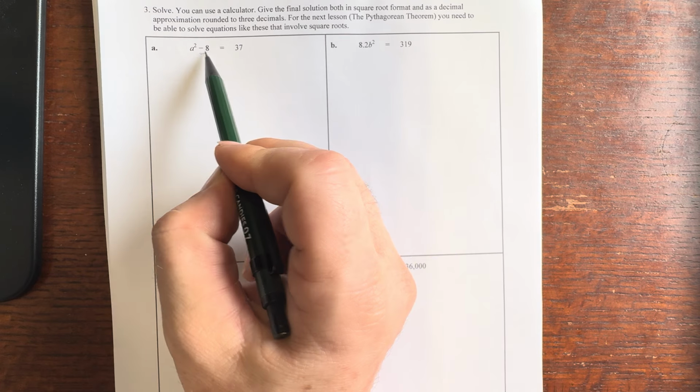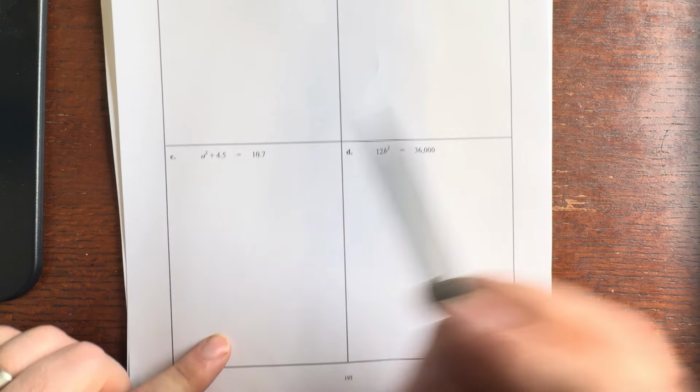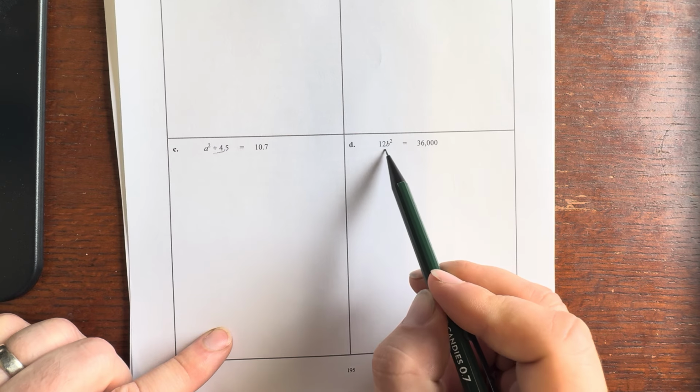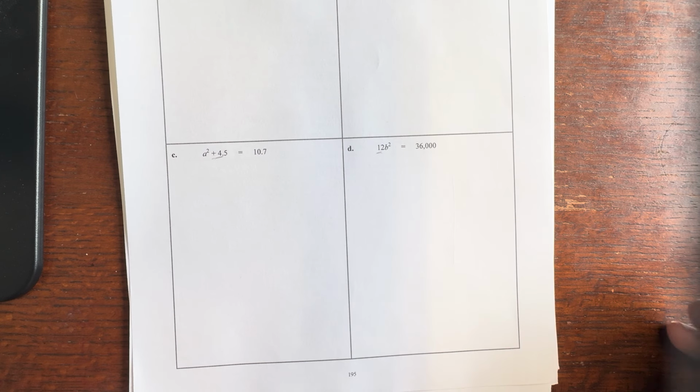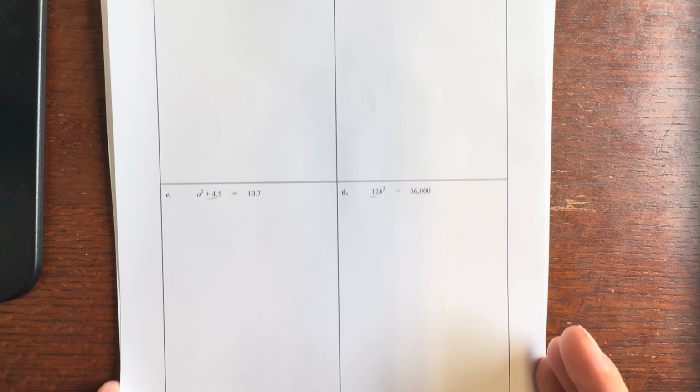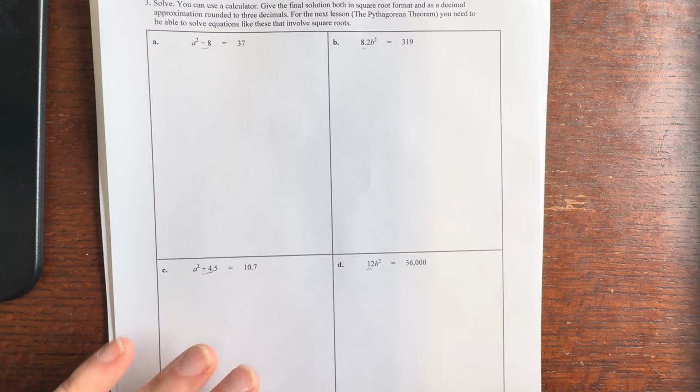How are you going to get rid of the negative 8? How will you get rid of 8.2? How will you get rid of plus 4.5 or the 12? You guys know that. So do it and then add the next step that you learned about square roots.